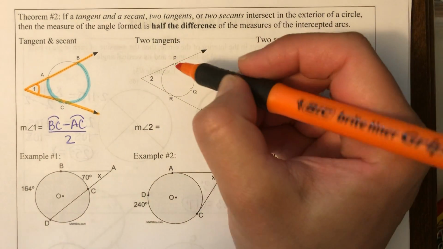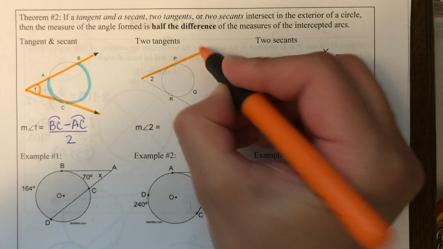That's how that works. So the next one, same idea. This time we just have 2 tangents. I'll highlight them in orange.